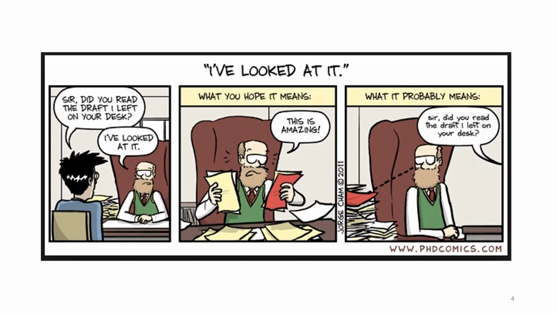So what has basically happened is the student's been working very hard, you could imagine over 2 weeks, over 4 weeks, or maybe longer. And the student has created a set of material, and in this case, it's represented by a bunch of papers, a bunch of sheets of paper. The professor and the student are about to have a meeting. And the student asks in the first cell, "Sir, did you read the draft I left on your desk?"